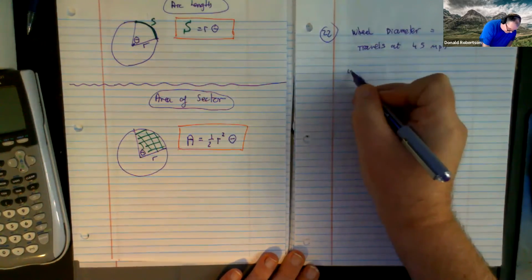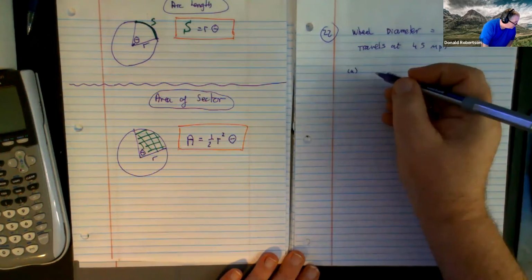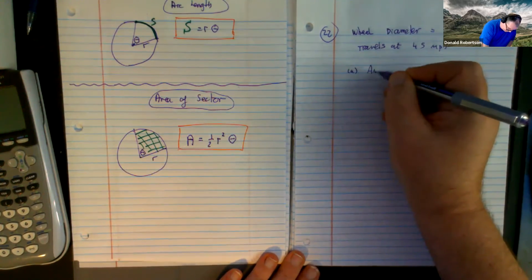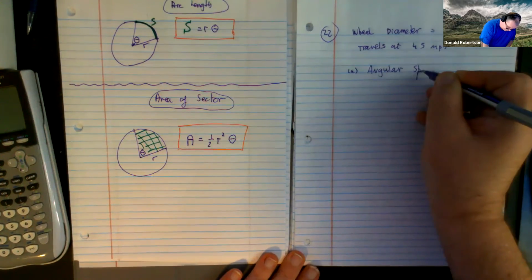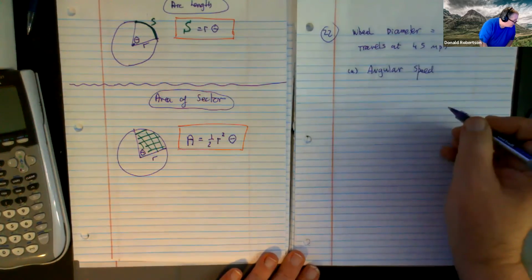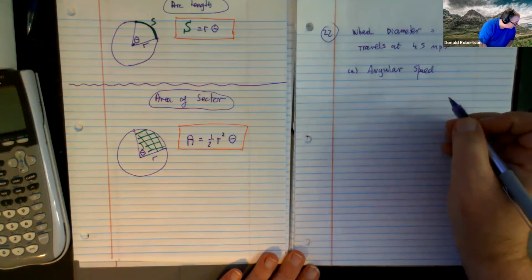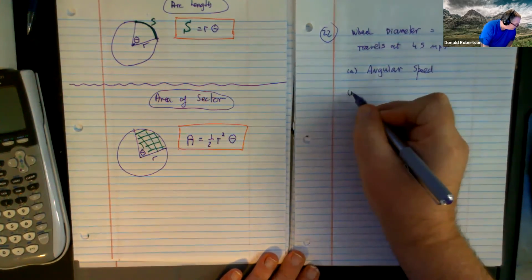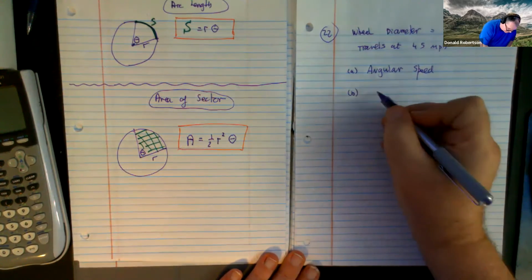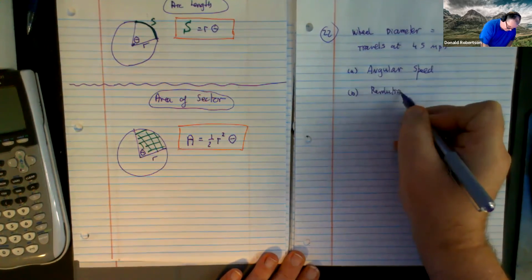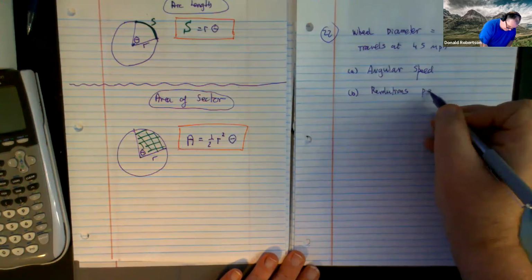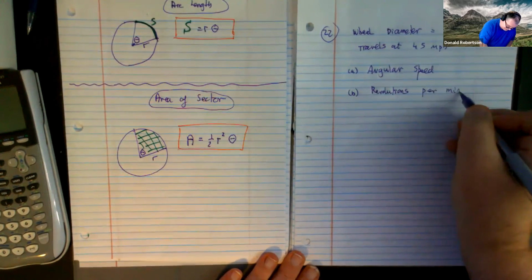And it asks us to calculate what's called the angular speed. So I have to tell you about what that is. And they also want you to tell me how many revolutions of the wheel are done in a minute.